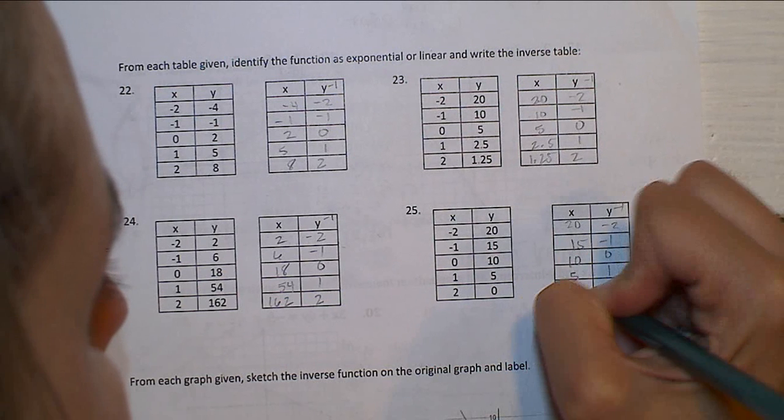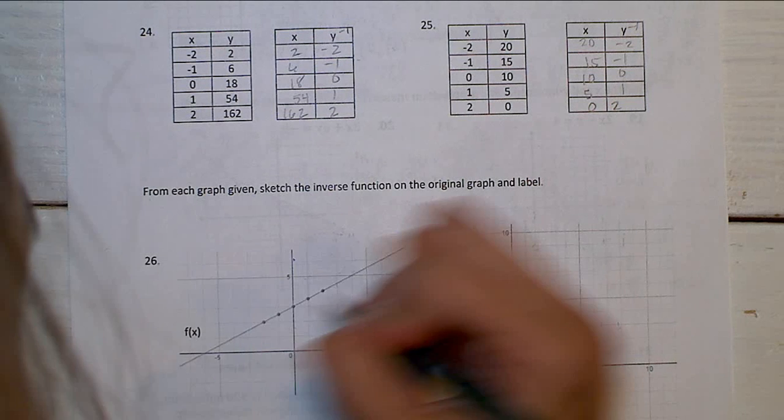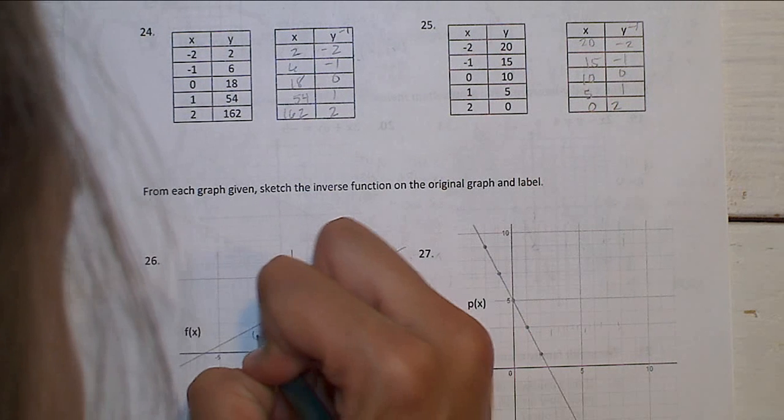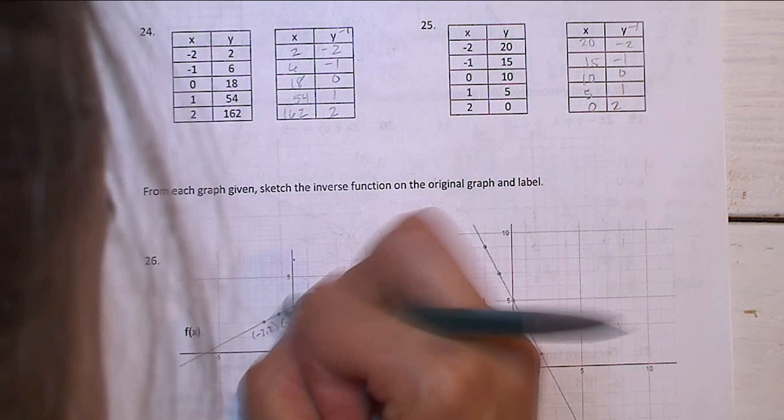Alright, so it's a little bit easier from tables. You can see it from a graph. If we're going to sketch the inverse, we have to find some of the points and plot those points. So this is negative 2, 2, negative 1. I have no clue what that is, so I don't want to use that point. 0, 3.